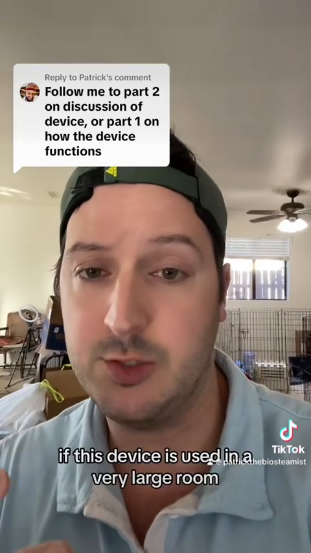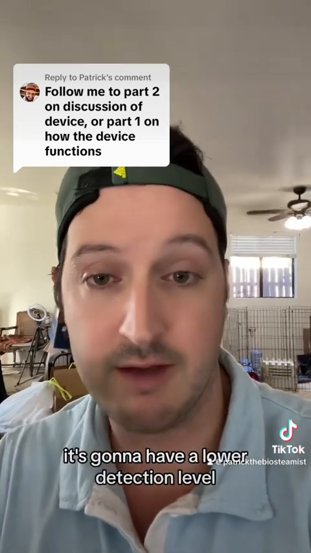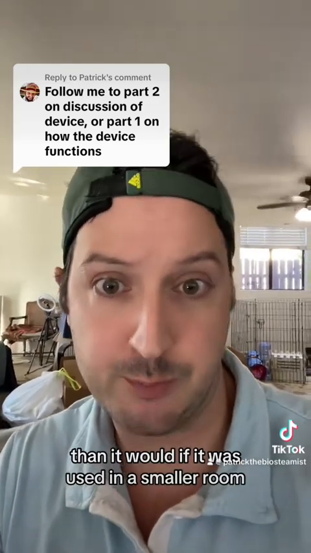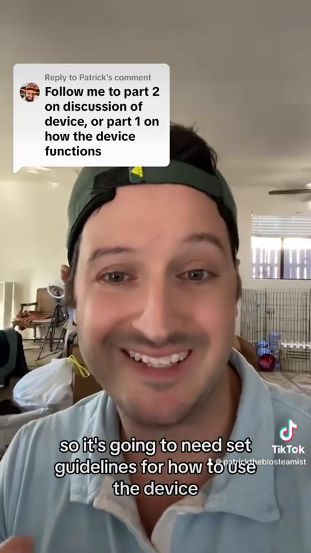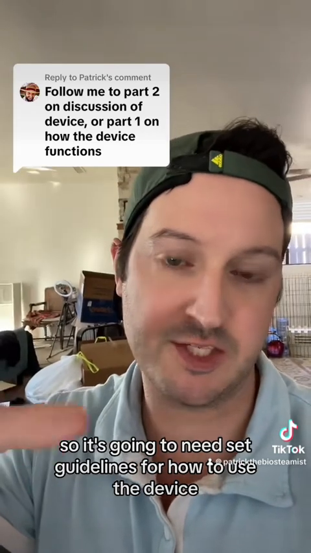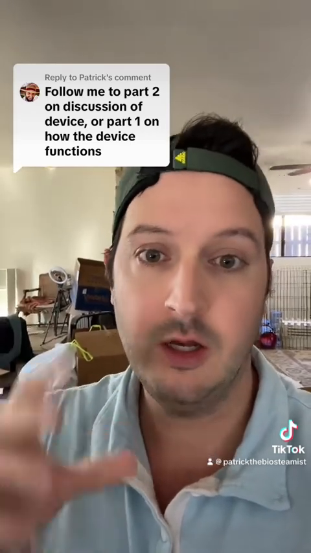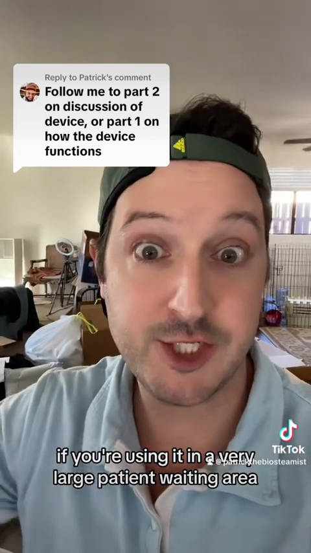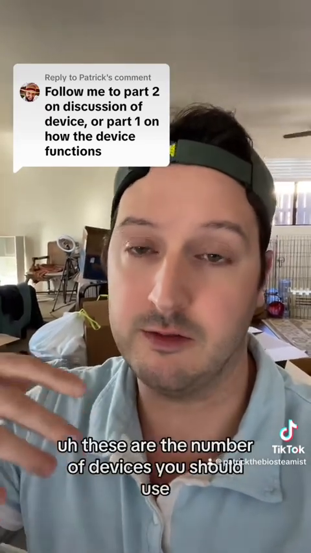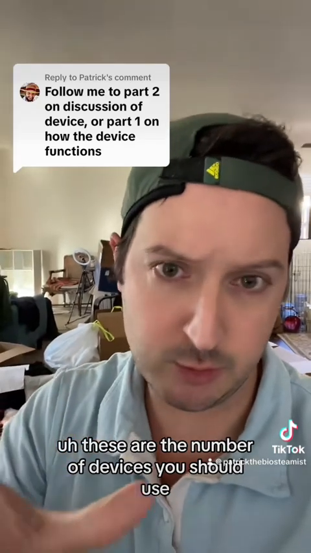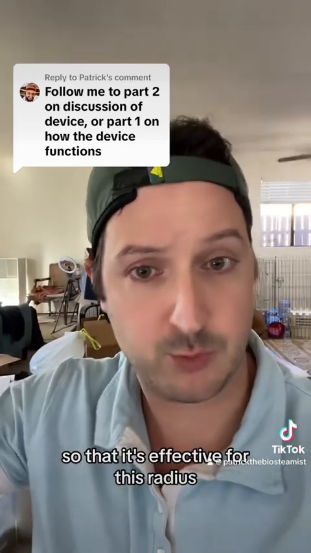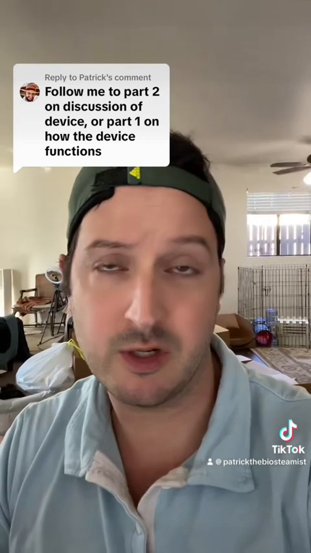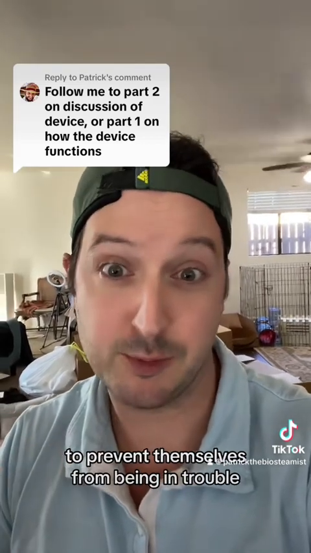Next, we're thinking about room size. If this device is used in a very large room, it's going to have a lower detection level than it would if it was used in a smaller room. So it's going to need set guidelines for how to use the device and where these limits are, in terms of if you're using it in a very large patient waiting area. These are the number of devices you should use so that it's effective for this radius. And that's probably the best thing that they're going to want to do to prevent themselves from being in trouble.